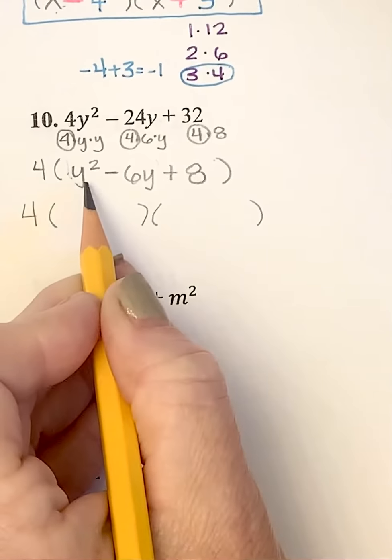And then I need the factor pairs that will combine to give me a negative 6. Now both of them are going to be negative, so a negative 8 and a negative 1 is a negative 9. That doesn't work. But a negative 2 and a negative 4 is a negative 6. So it's a 2 and a 4.